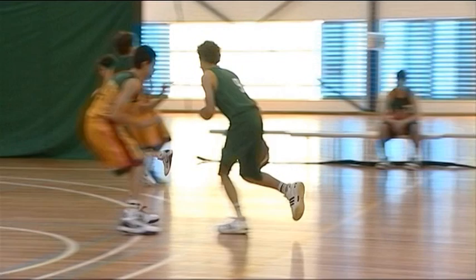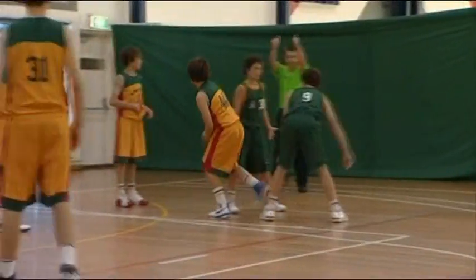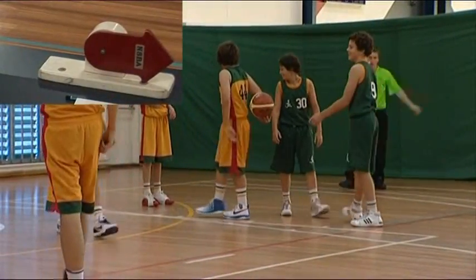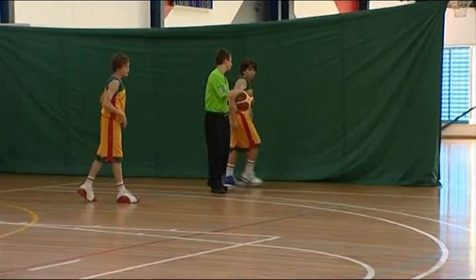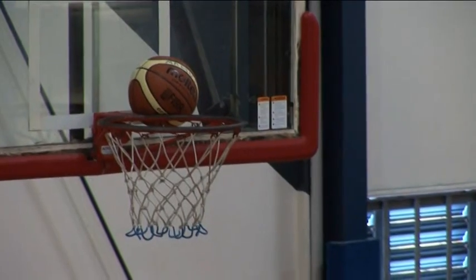The most common example during a game is a held ball. In this video, you'll see the referee in green call a held ball, which is when two opponents equally contest the ball. He looks to the score table to work out which team is to get the ball. Once it is inbound, the possession arrow changes. This also happens if the ball gets stuck on the ring.